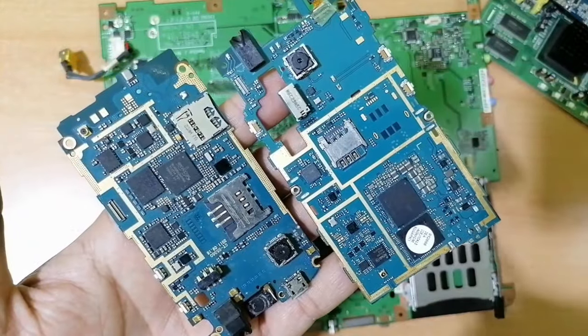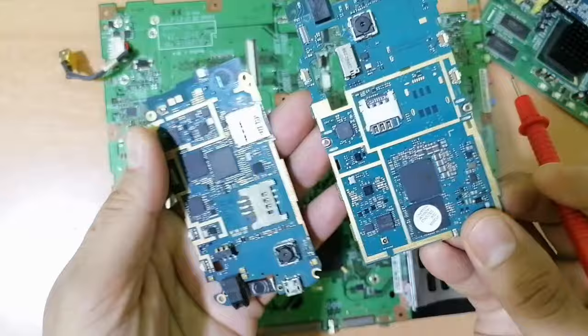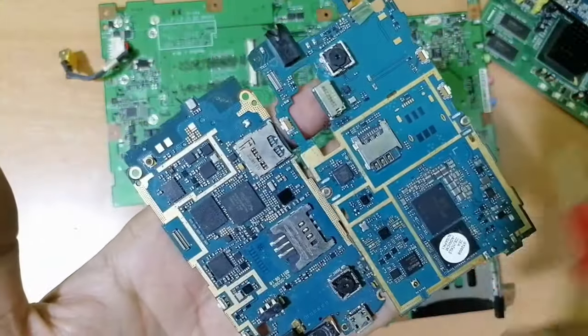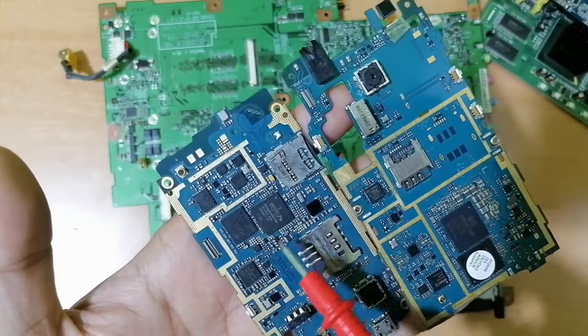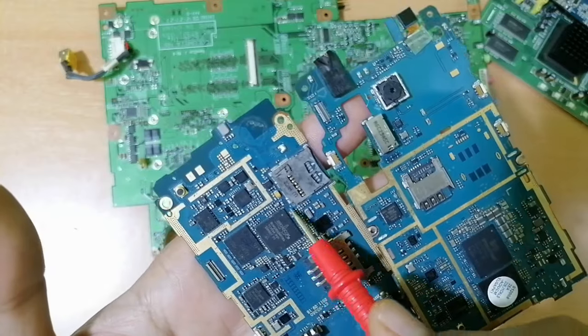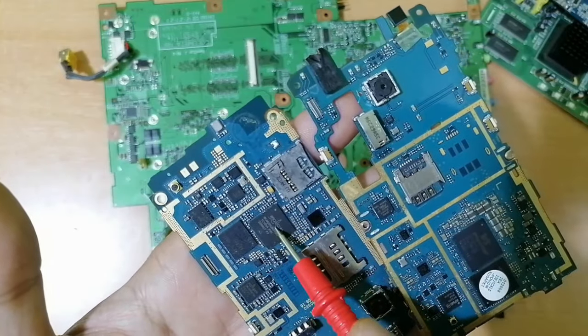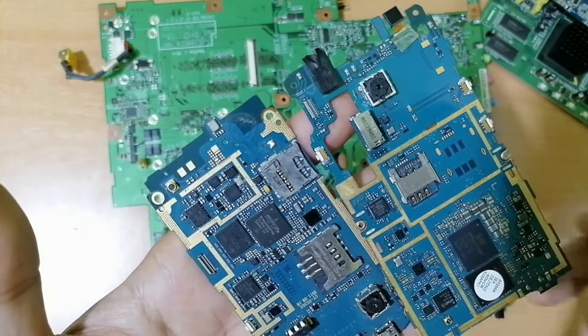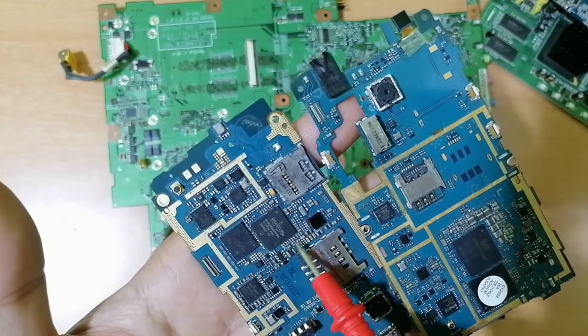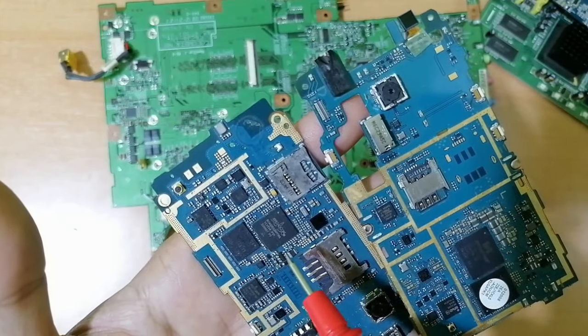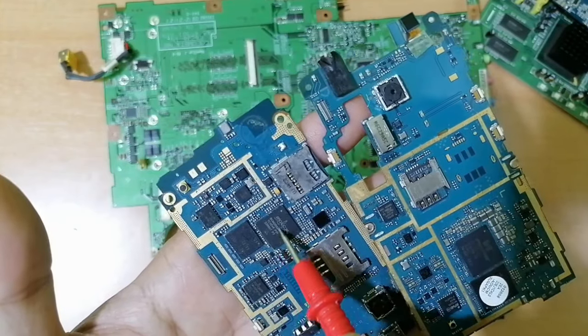The same is also true for this, which is basically the cell phone motherboard. As you can see, we have ICs over here. Around the ICs you will always find ceramic capacitors. I'm going to teach you why exactly, and how we can use these ceramic capacitors to detect whether the IC is good or not.